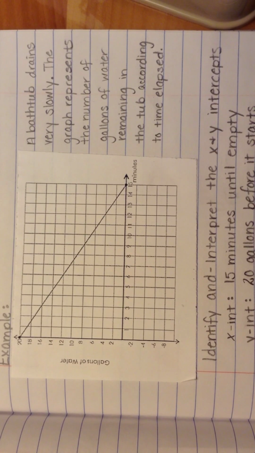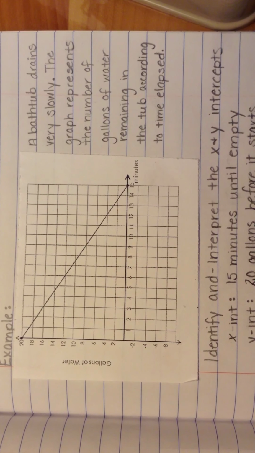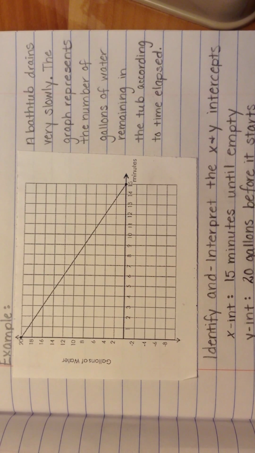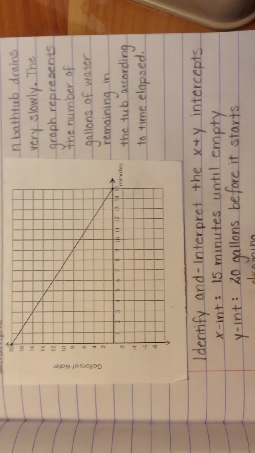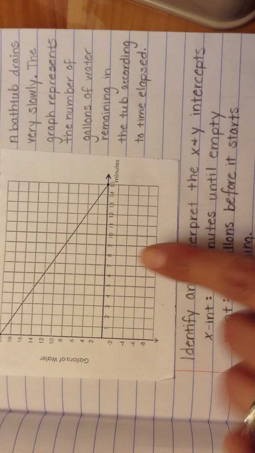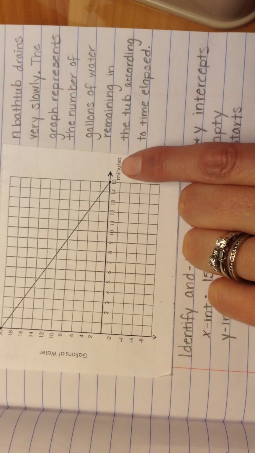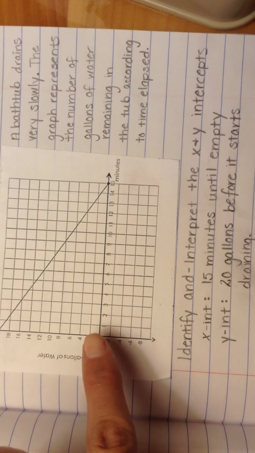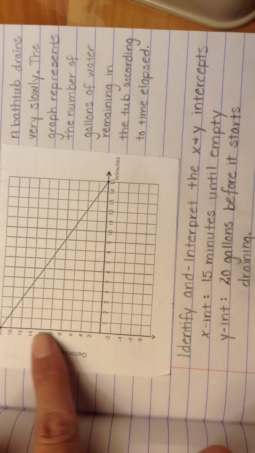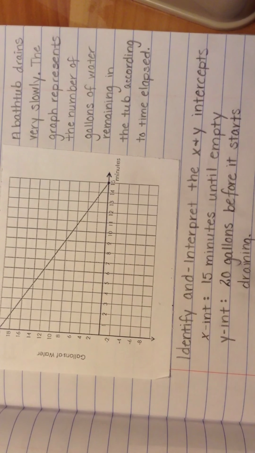And so just because the slope isn't necessarily on this graph clearly between points, we can still count it out and find it. But the key for today, finding the intercepts. The x-intercept was 15. That's when the y was 0. Y was gallons of water, so at 0 gallons of water, it takes 15 minutes. For x being 0, x is minutes. Minutes are 0, we have 20 gallons. So minutes being 0 means our starting amount.